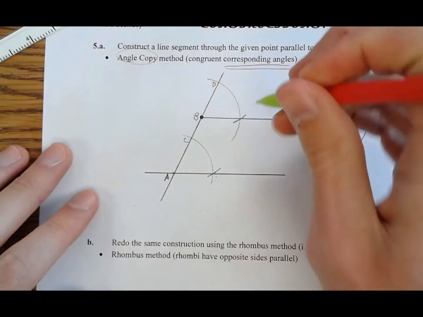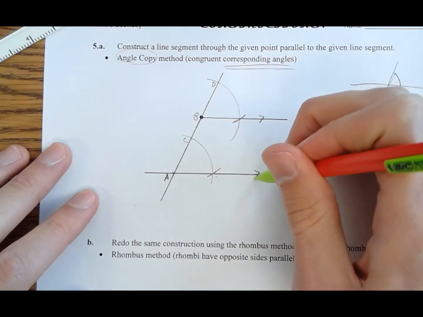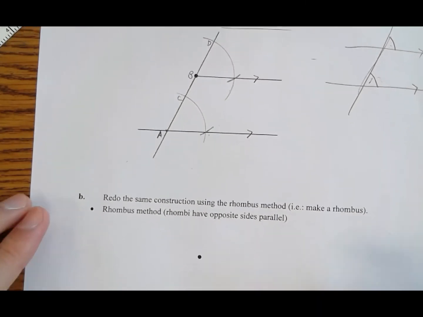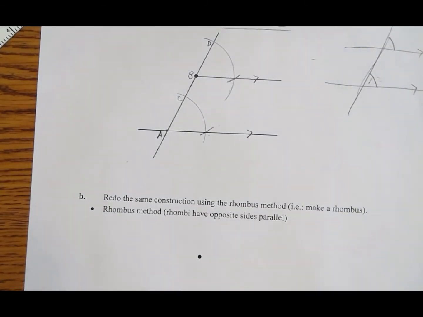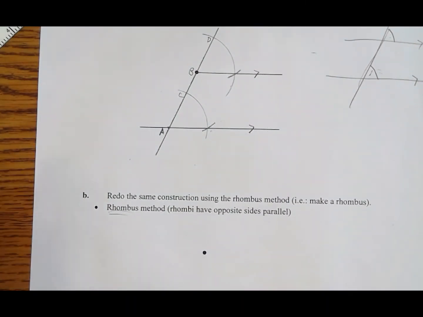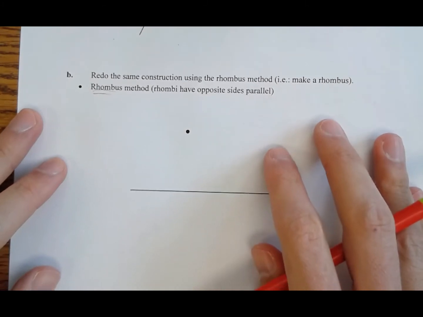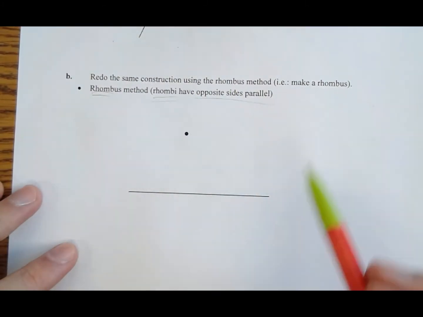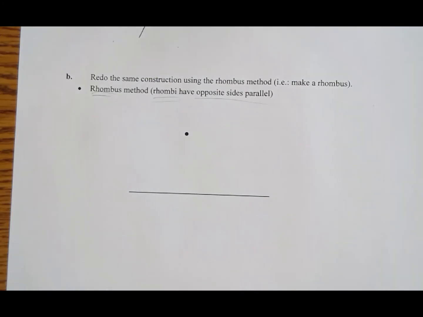Okay, and that looks quite good actually. Very parallel. So again, the more accurate, more precise you are, the better it's going to be. Let's do B real quick. So same construction, but different method. I'm going to do the rhombus method. You could also do a parallelogram, because here's the reasoning. In both rhombi and parallelograms, opposite sides are parallel. So basically all I'm doing is making a rhombus.